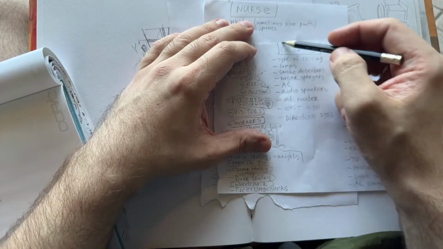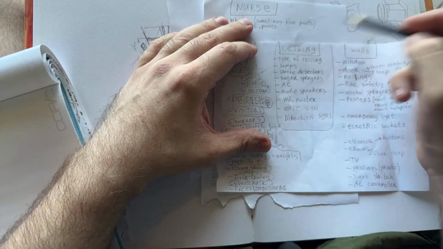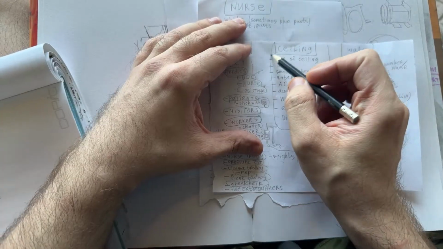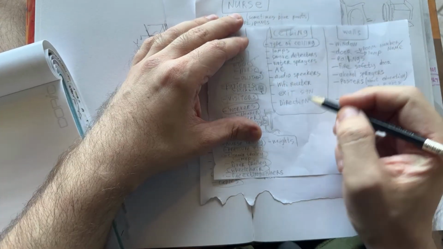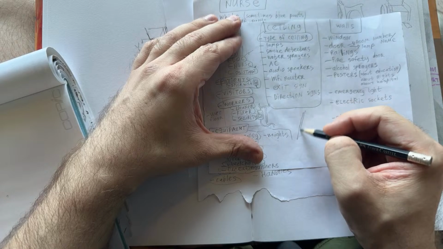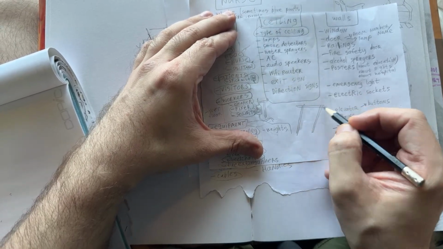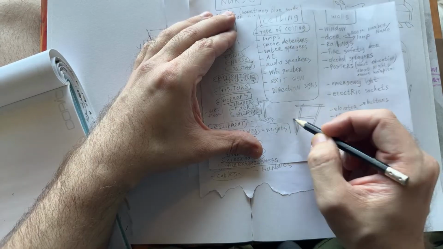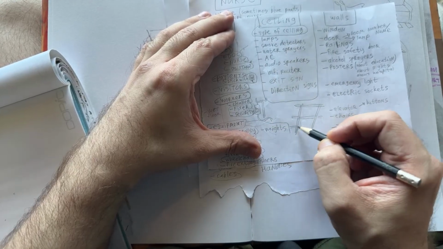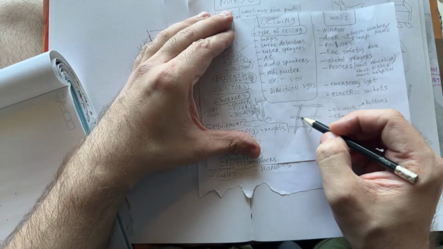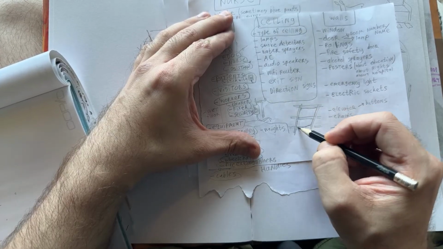Then the ceiling. What can be on a ceiling? First of course look at what type of ceiling. In hospitals they have this kind of office-type ceiling with this frame and these squares, right?